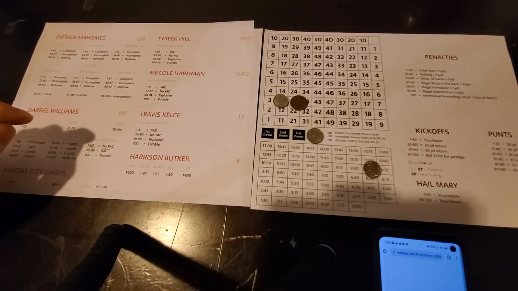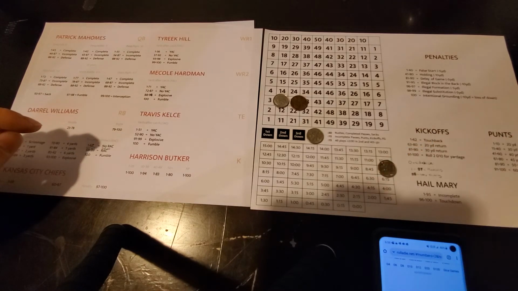Score still 34-17 Tampa Bay, as Tampa Bay gets the ball and starts at their own 14-yard line. 8 minutes and 30 seconds left in the game.